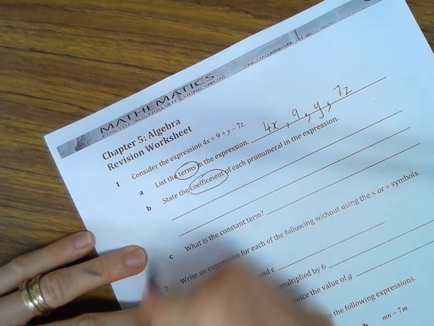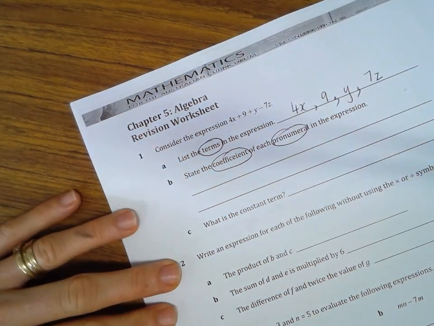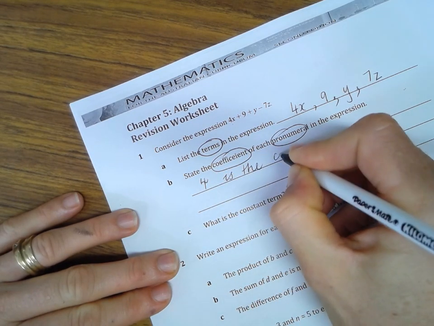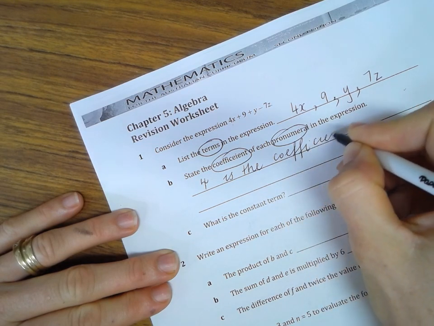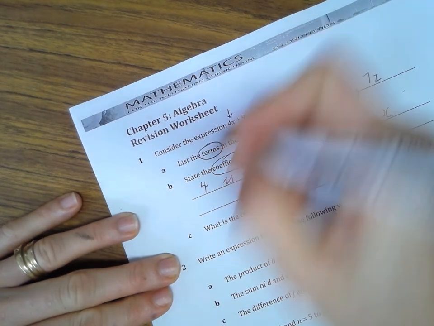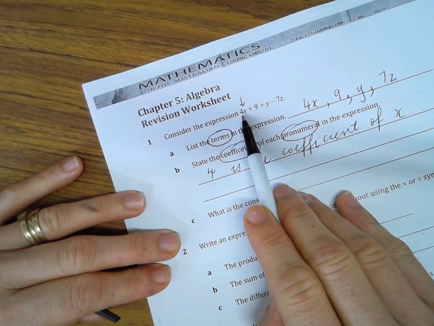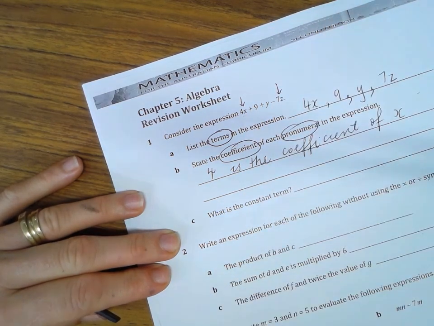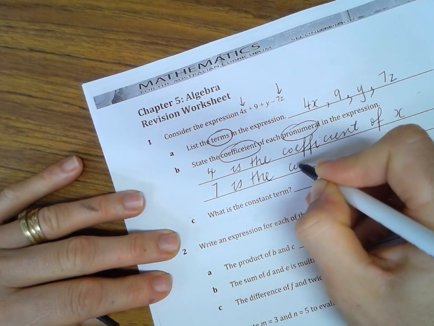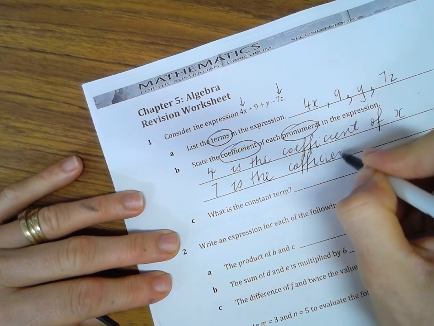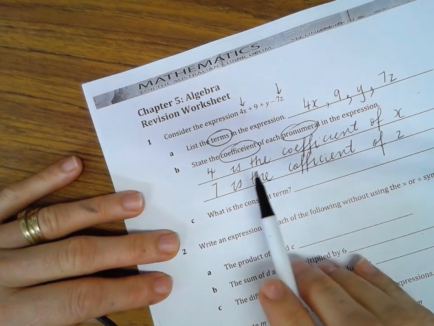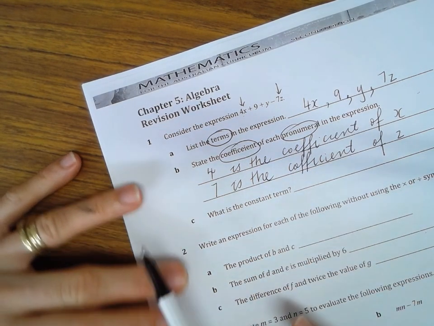Okay, the coefficients of each pronumeral. So back to our vocab, we would say 4 is the coefficient of x. Okay, so up here we have a variable of x and its coefficient is 4. There's another one there that is set up the same. So 7 is the coefficient of z. Okay, so you need to know what a coefficient is and you need to know what a pronumeral is to answer that question.